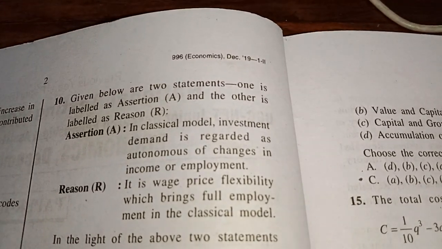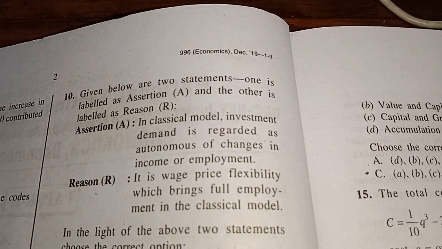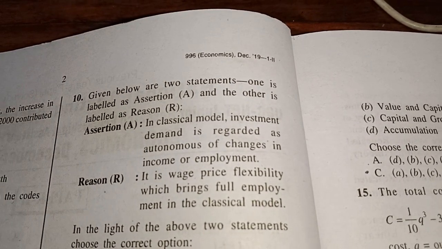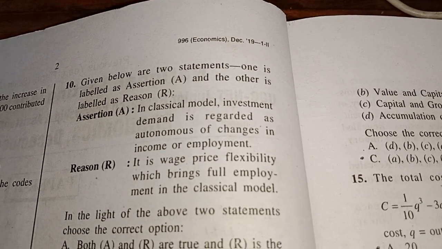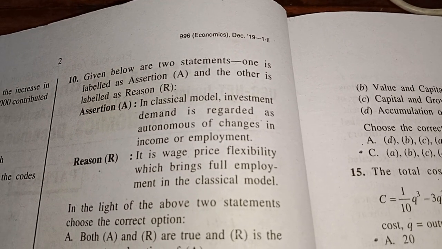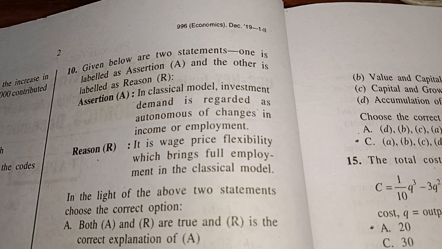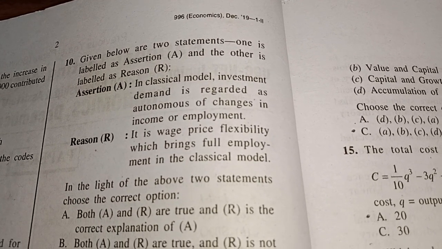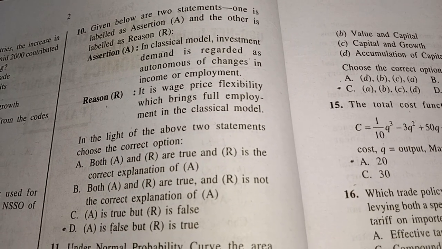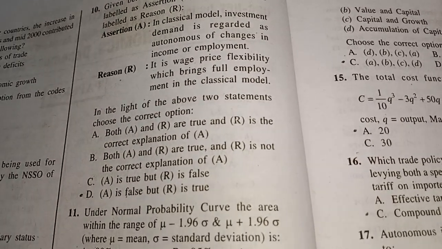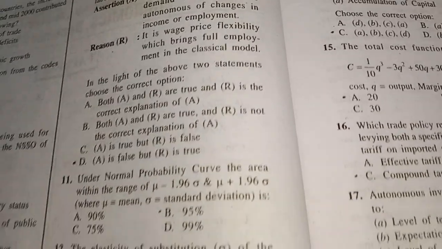Given below are two statements, one labeled as Assertion A and the other as Reason R. Assertion A: In the classical model, investment demand is regarded as autonomous of changes in income or employment. Reason R: It is wage price flexibility which brings full employment in the classical model. In the light of the above two statements, choose the correct option. A is false but R is true.